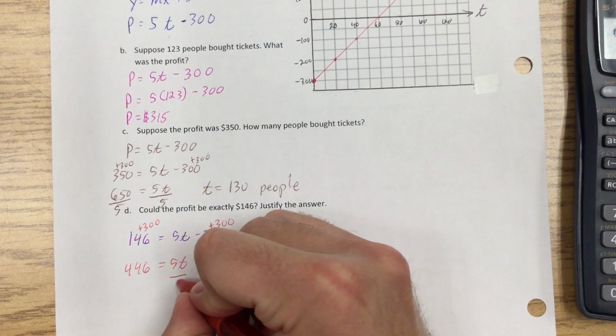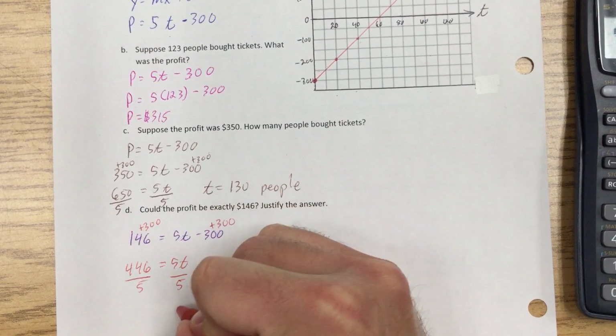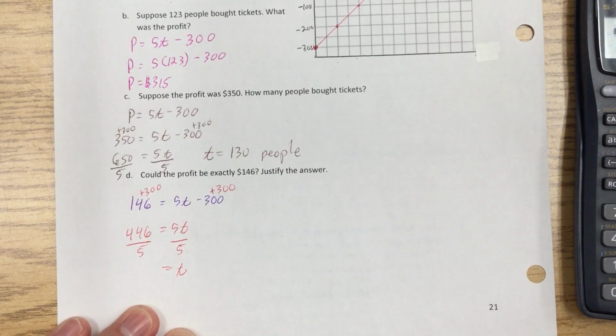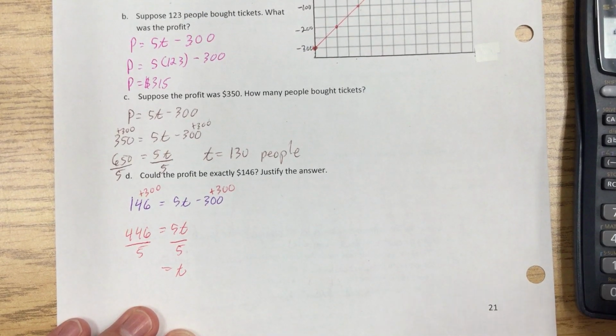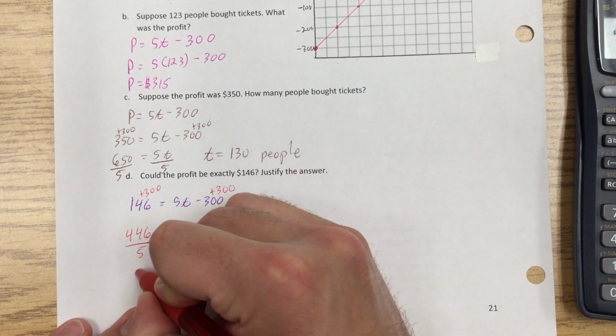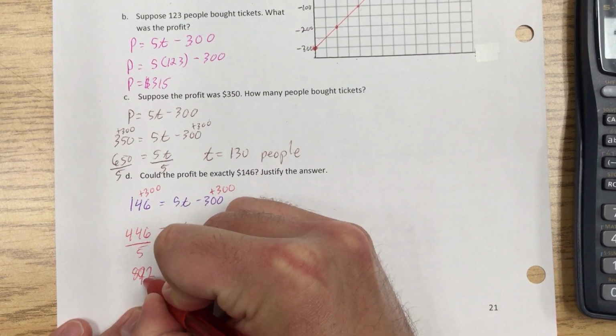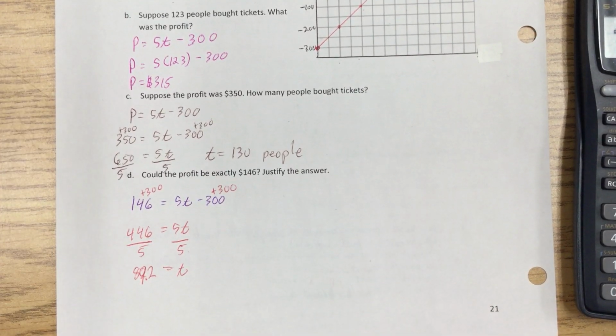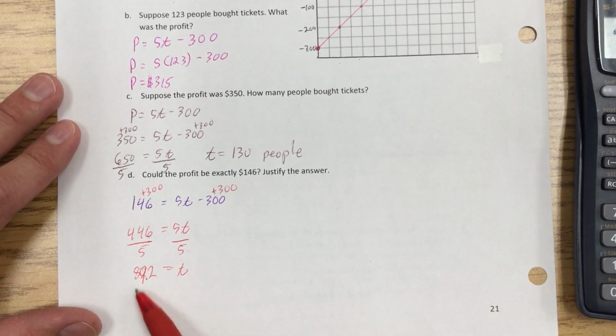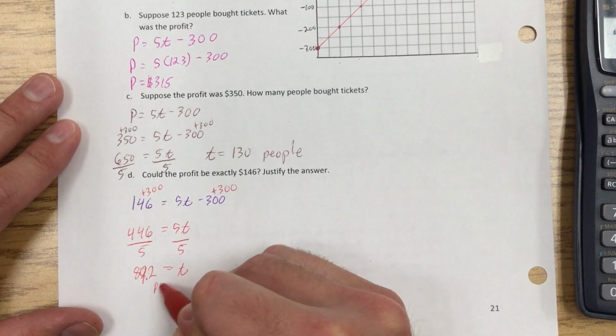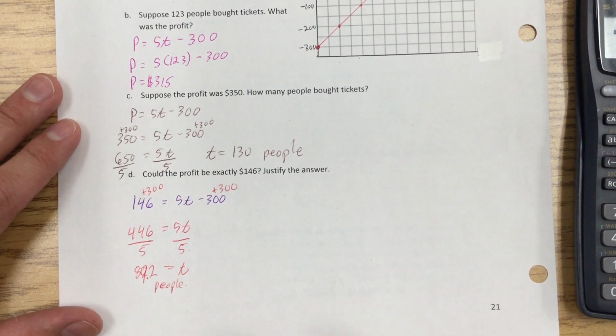And if we divide both sides by 5, we get t equals 446 divided by 5, which is 89.2. Now, can you have half a person or a partial person? That does not work. Or tickets. You can't sell partial ones, so no.